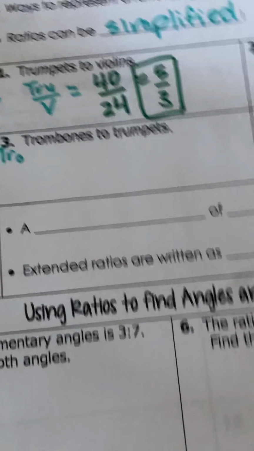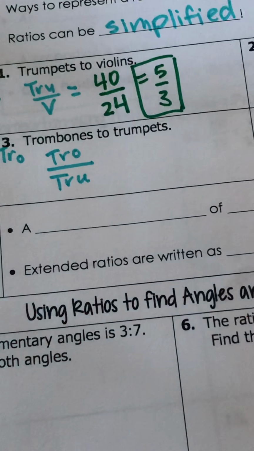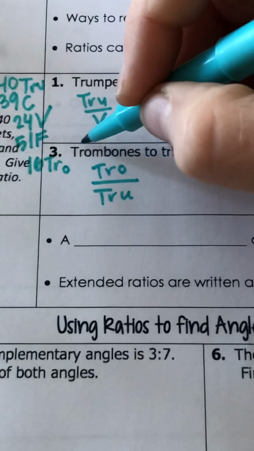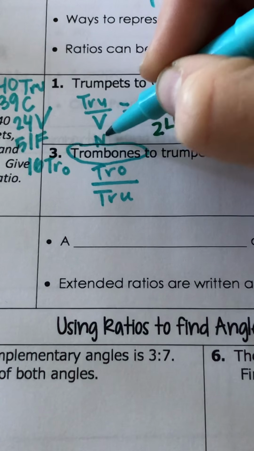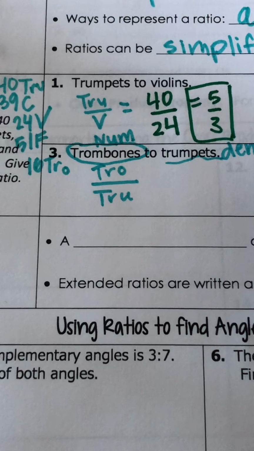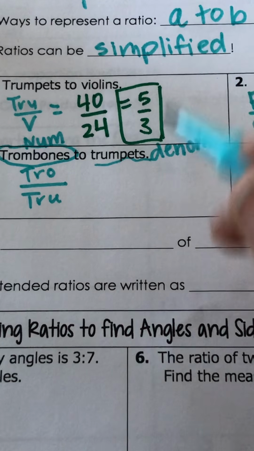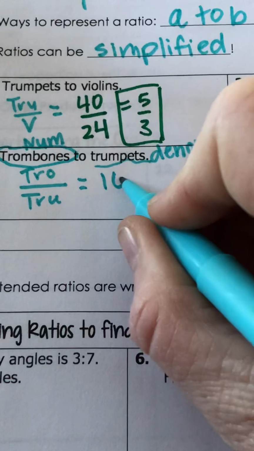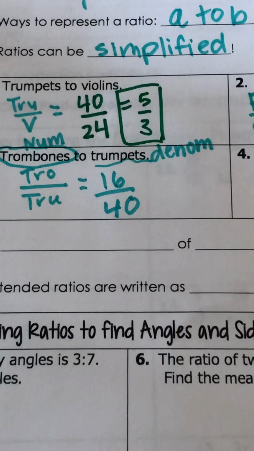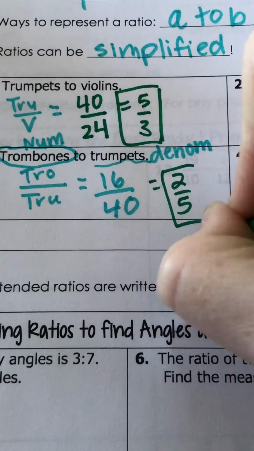Okay, then trombones to trumpets, TRO to TRU. Make sure, and I haven't said this yet, that your first thing you're asked about goes on the numerator. And then your second comparison has to go on the denominator every time. Always. All right. Trombones are 16 and trumpets are 40. So reduce those. 8 goes into both. 2/5. Okay.